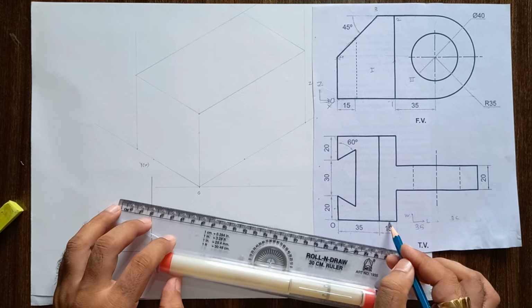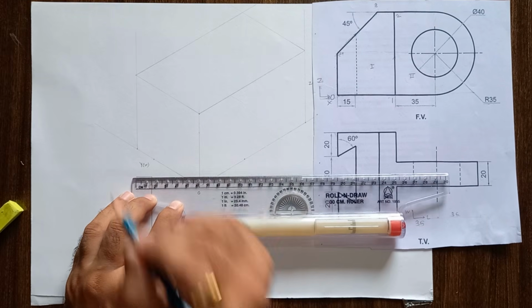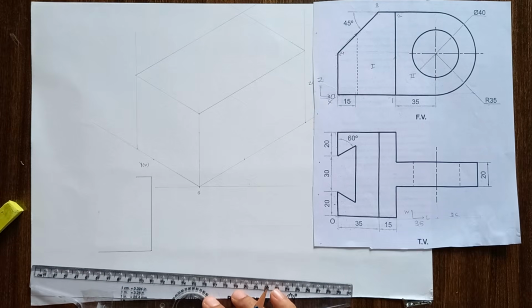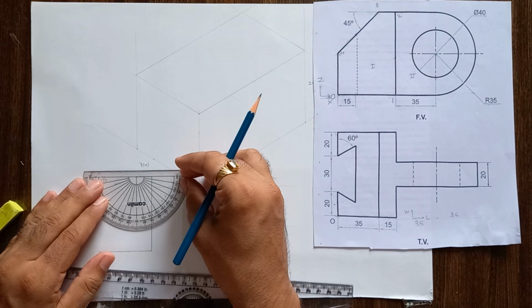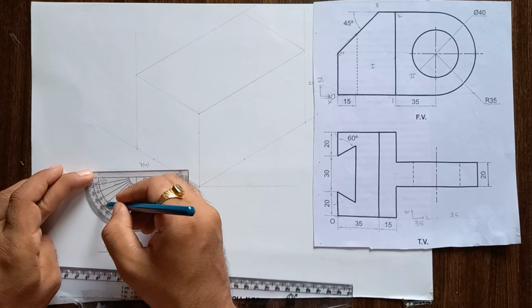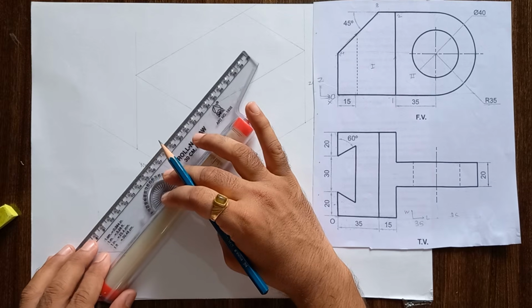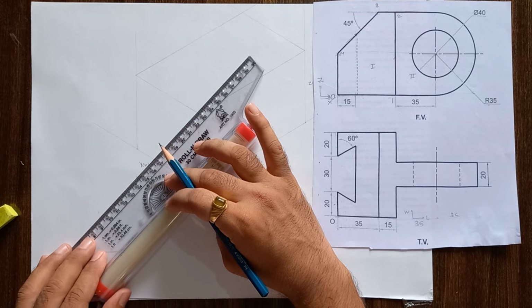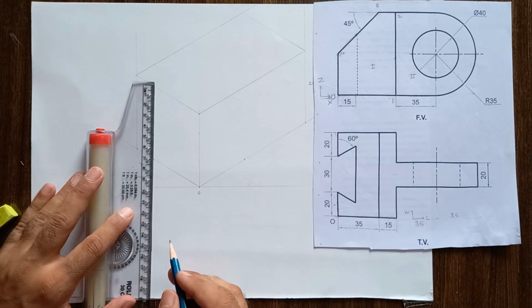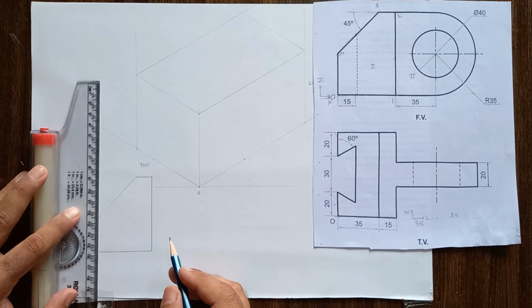This 2 to 3 distance is 15 mm. In the top view, this distance is given. Now, from 3, the 45-degree angle is there. So we will mark the 45-degree angle. Join this angle first, and then from O point we will draw the vertical line, and this vertical line gives the height.